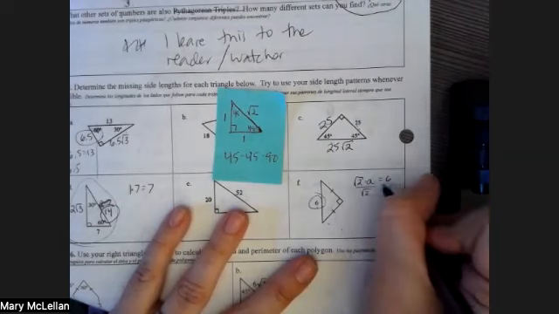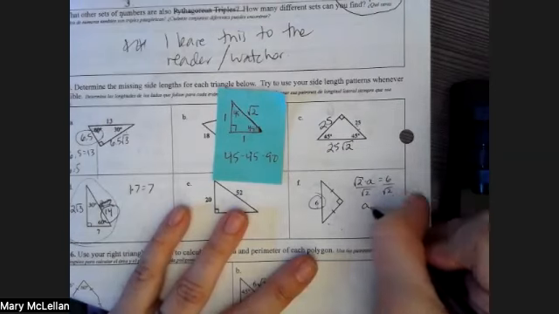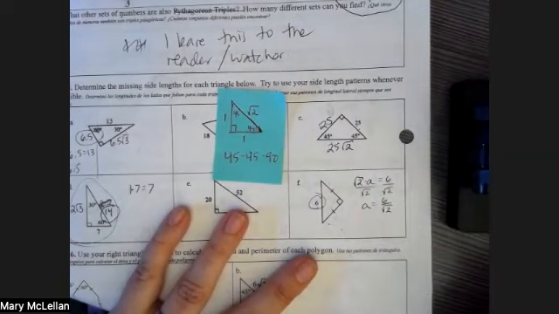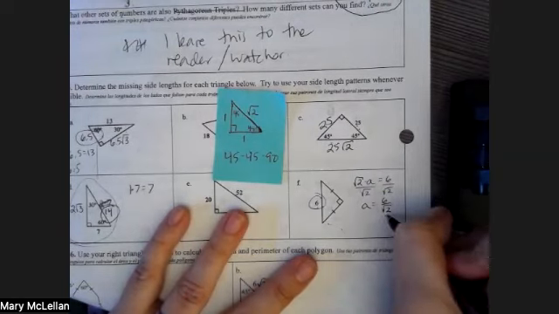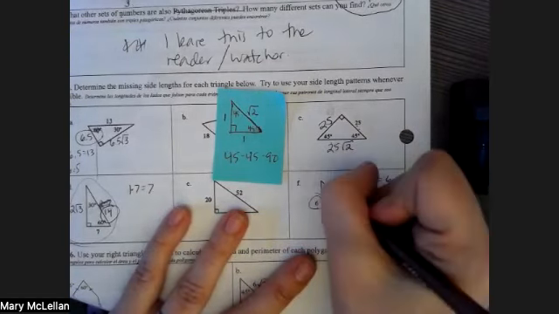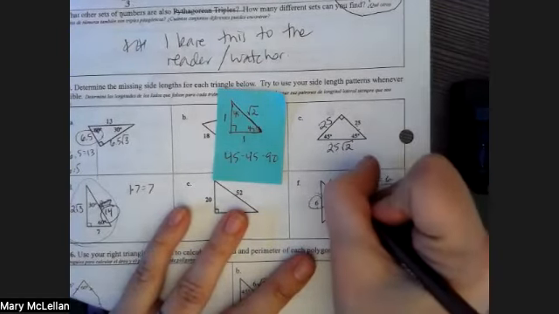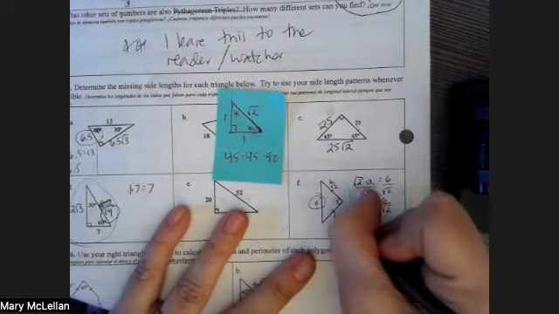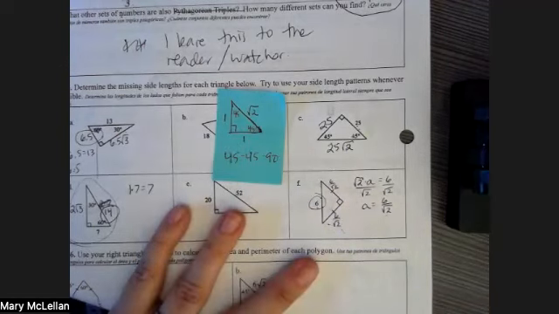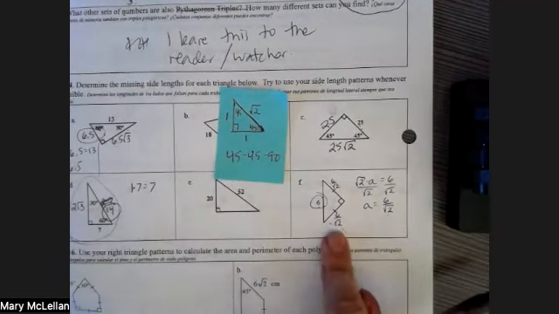Divided by root 2, divided by root 2. And a is equal to 6 over root 2. But I don't like that. I don't want to have a radical in the denominator, and you'll see why in just a little bit. So for now, I'm going to leave this as 6 over root 2, because that's my scale factor. That's what I need to multiply by. But later on, we'll see that this is not the final answer.